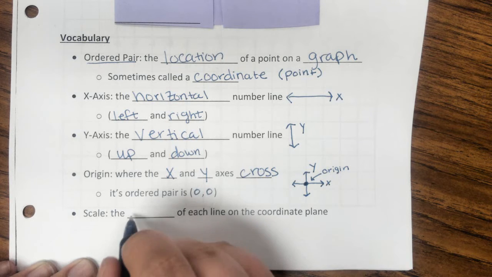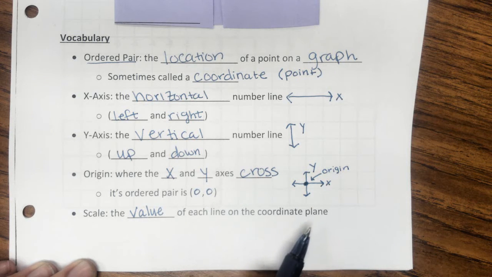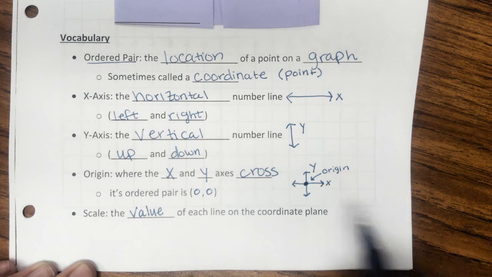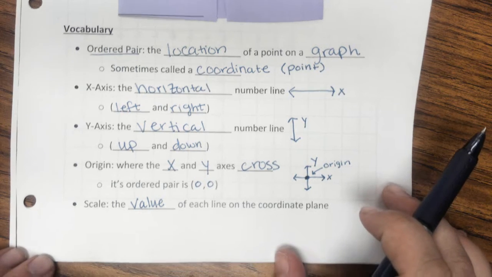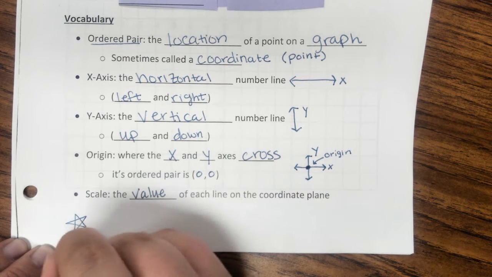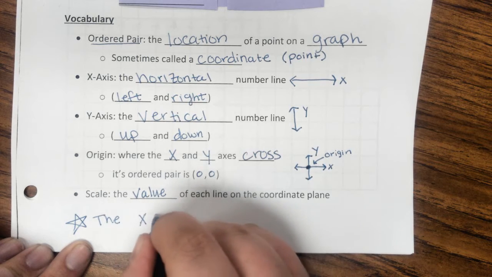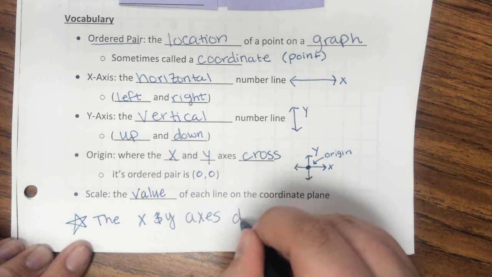The scale is the value of each line on the coordinate plane. Today's graph, the scale will be 1, so every time we move one line over, we're counting by ones. It's very common to see graphs that count by tens or hundreds or quarters, etc. Sometimes, and this is important, the X and Y axes do not always have the same scale.